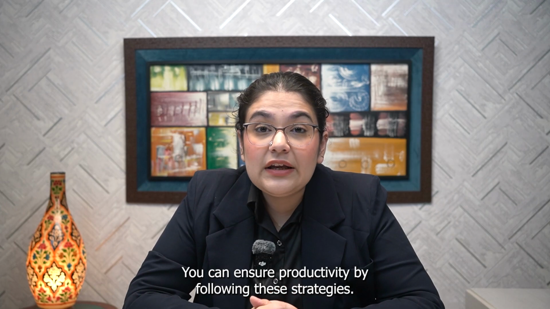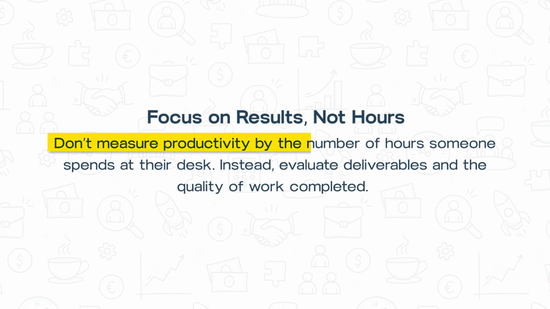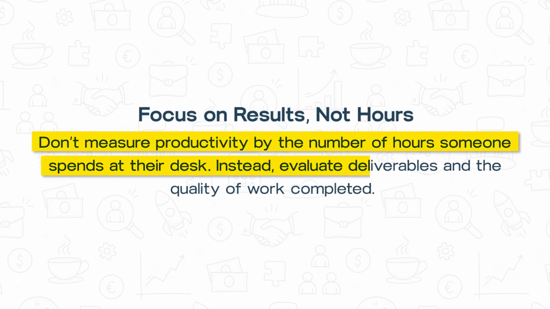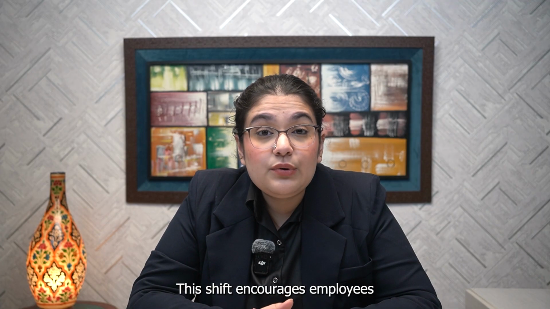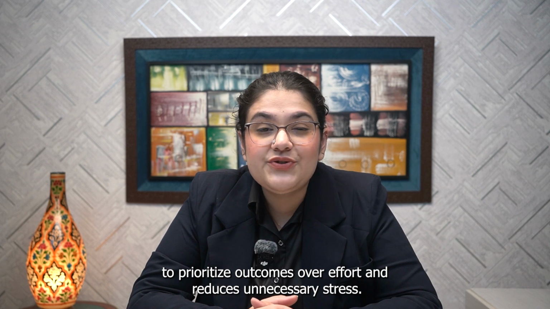You can ensure productivity by following these strategies. Do not measure productivity by the number of hours someone spends at their desk. Instead, evaluate deliverables and the quality of work completed. This shift encourages employees to prioritize outcomes over effort and reduces unnecessary stress.